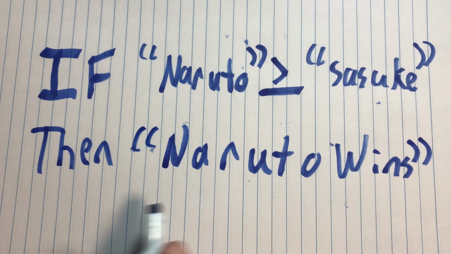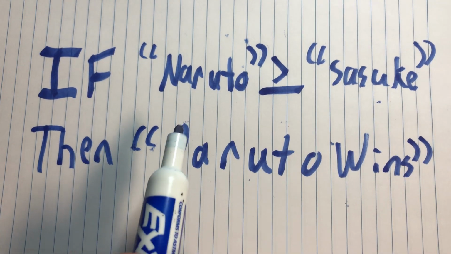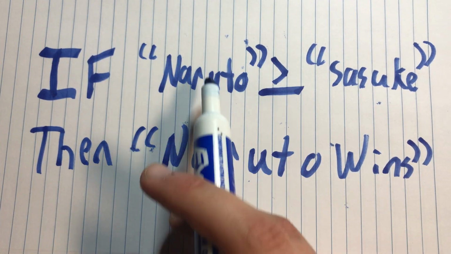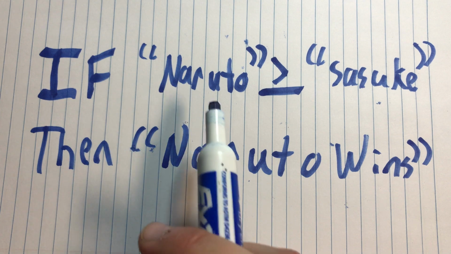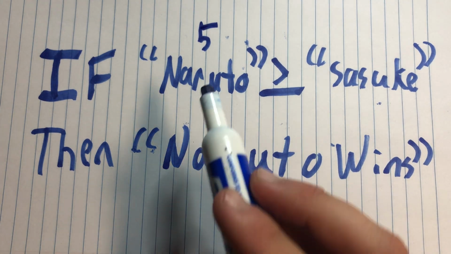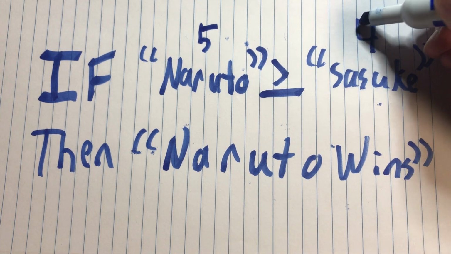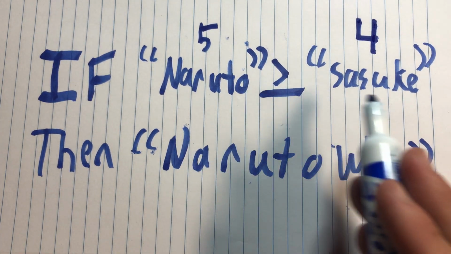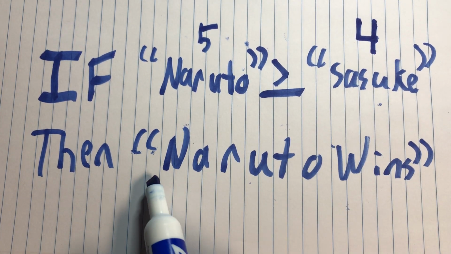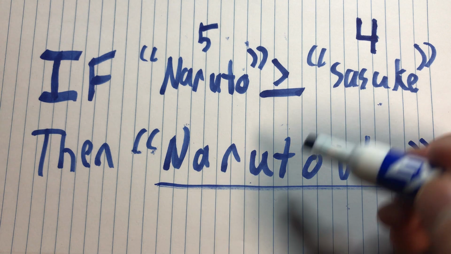Now this could be like another variable that's assigned. So say earlier down the line you could have a code that assigns a value to Naruto based on some other if-then statement, which would make, let's just say, his value 5. And you could all do the exact same thing for Sasuke, except maybe his value is 4. And then, if that's true, then Naruto wins. And this could just be like a number that's assigned to this value here.